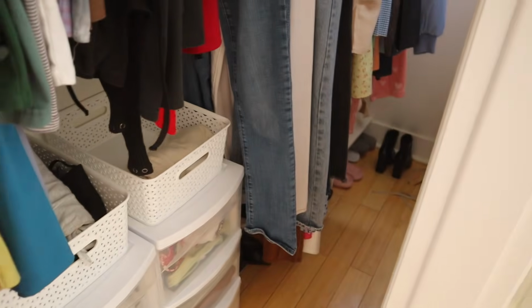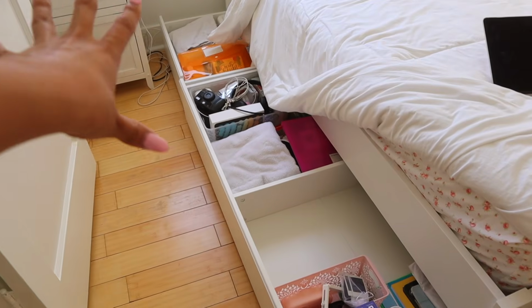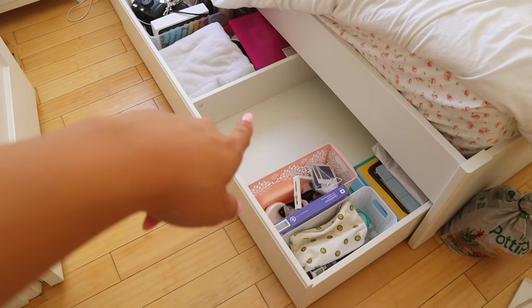But yeah, that is my closet all done. I was able to put some of the more random junk in the drawers underneath my bed, and I cleared out a space because I'm gonna do my dresser next. So let me tell you about my dresser.